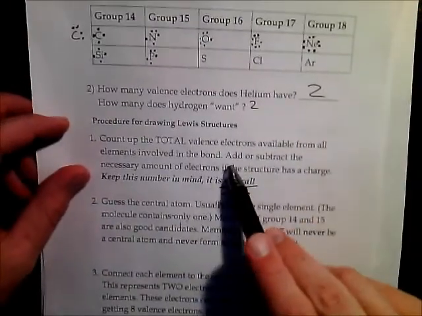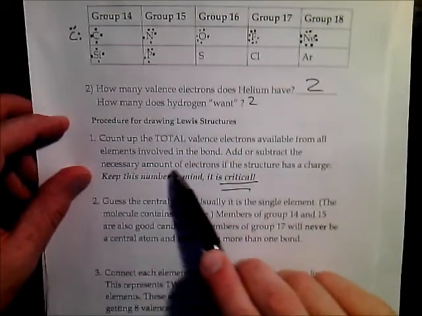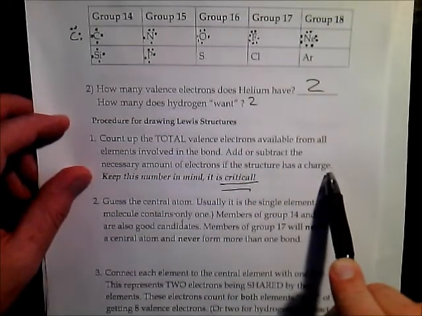Okay. Well, we're going to do a couple more examples here that are slightly different. Notice that we haven't got past step 5. There's a couple other wrinkles that can come up, and that's what we're going to take a look at next. One thing we haven't come across yet is this right here: add or subtract the necessary amount of electrons if the structure has a charge.